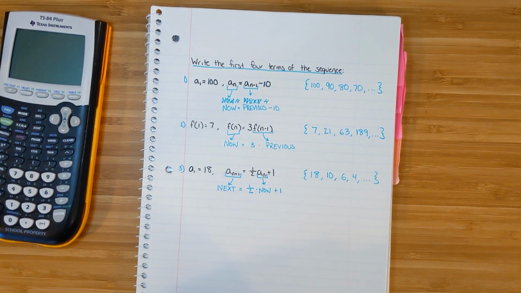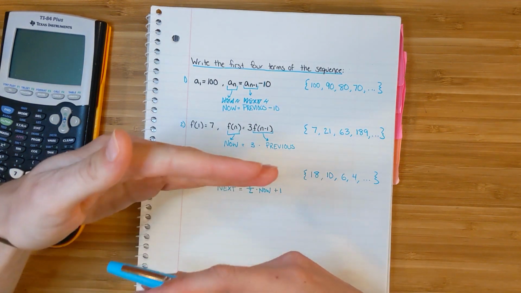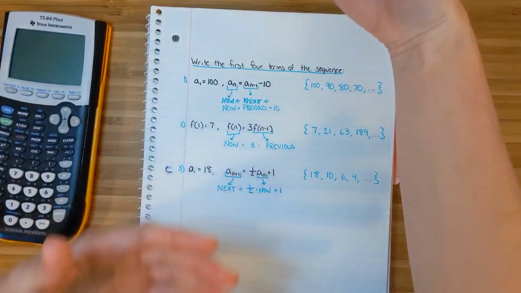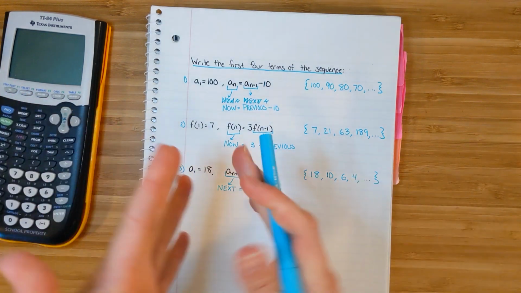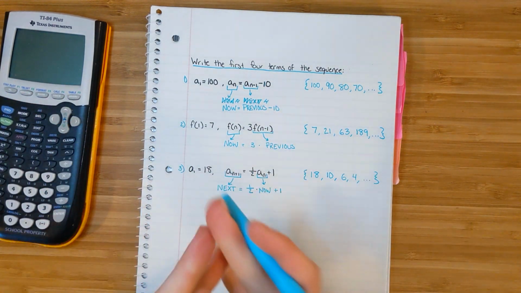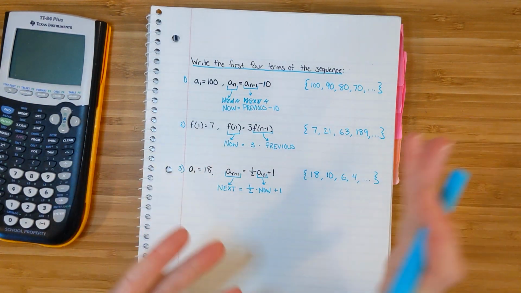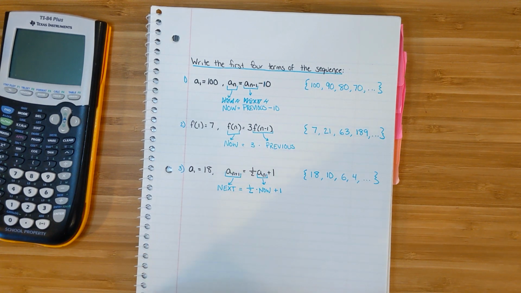Okay, so this would be helpful if they asked a question like, find the 5th term of the sequence. Unfortunately, that means you're going to have to write out the 1st, 2nd, 3rd, 4th to get to the fifth. But a lot of times they'll ask you for something very close to the beginning, like the third term or the fourth term. They won't ask you anything obnoxious like the 75th term.